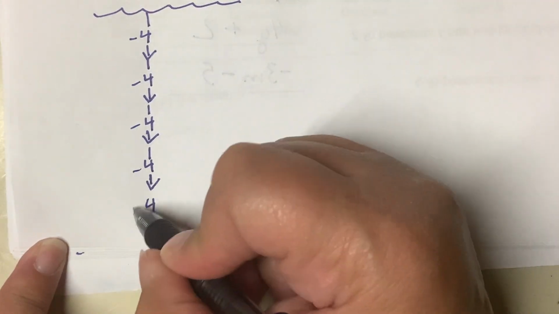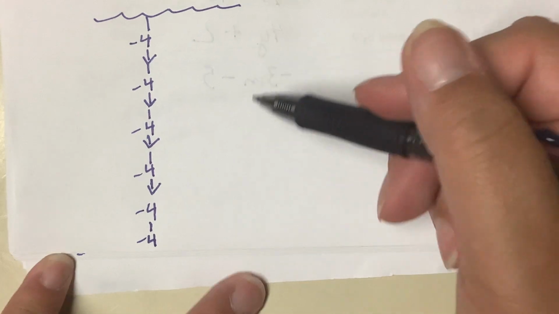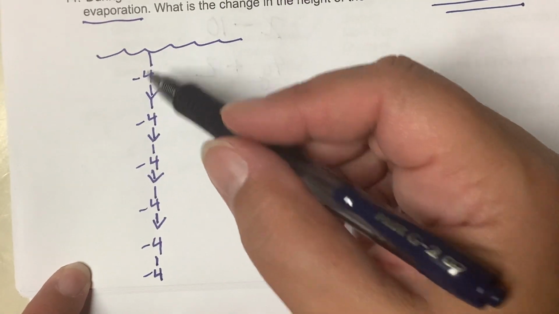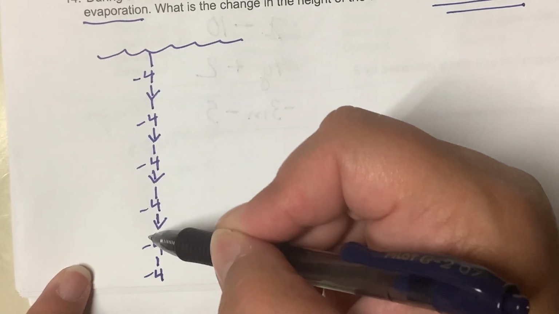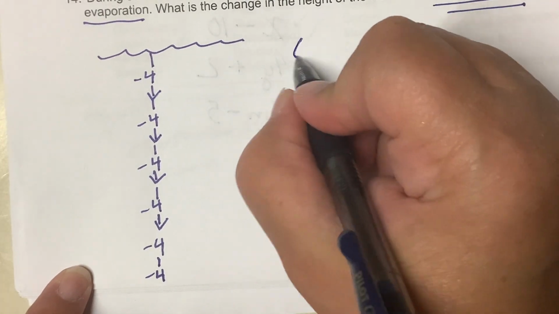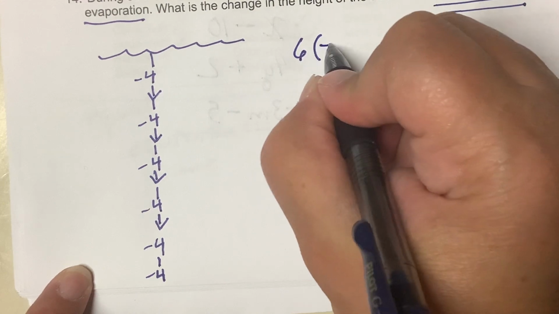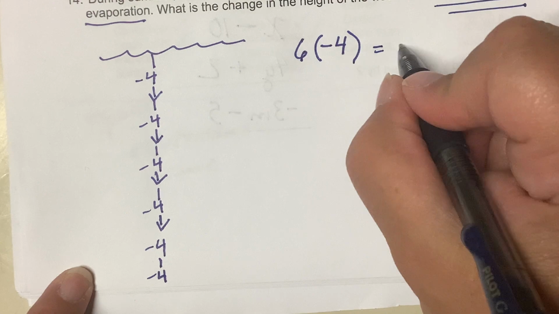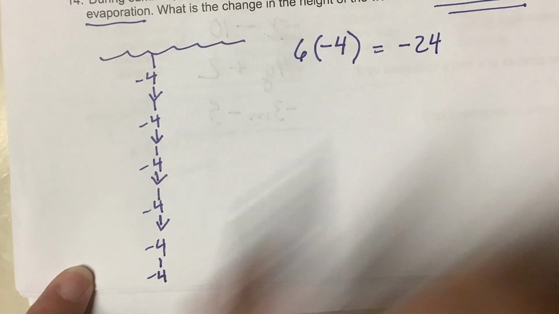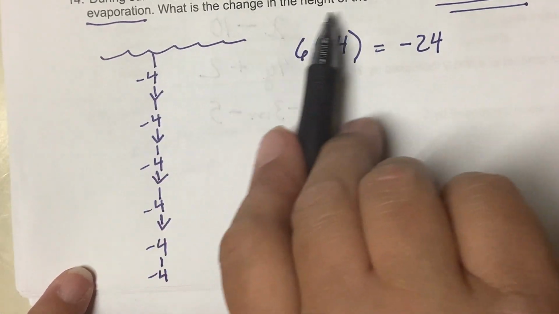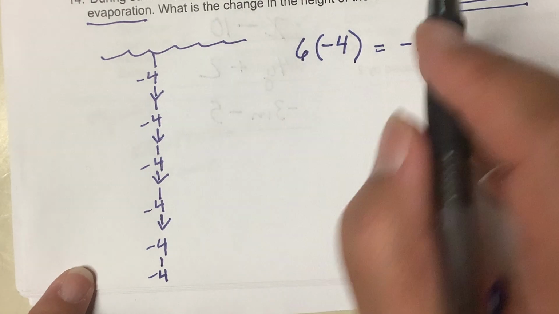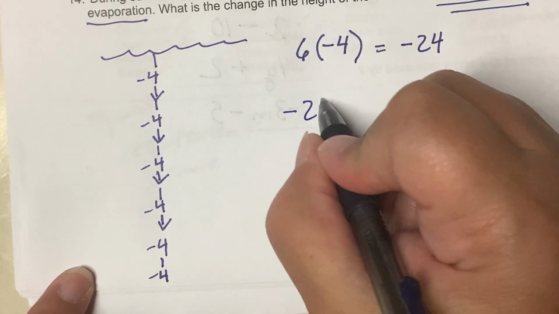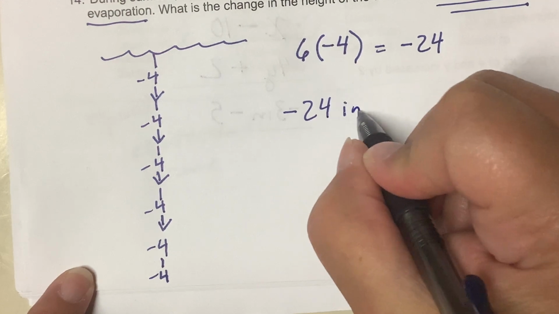Repeated subtraction and repeated addition are the same as multiplying. So if I subtract and subtract and subtract and subtract and subtract, that's repeated subtraction, that's multiplication. So 6 weeks times -4 is -24. And now, what's the change in the height of the water over 6 weeks? -24 inches.